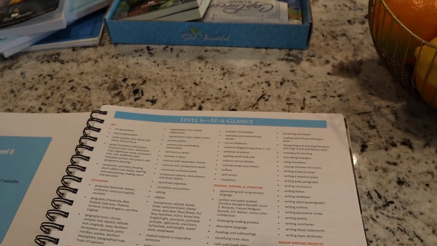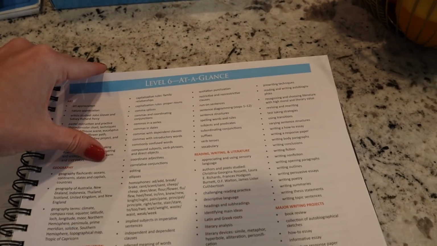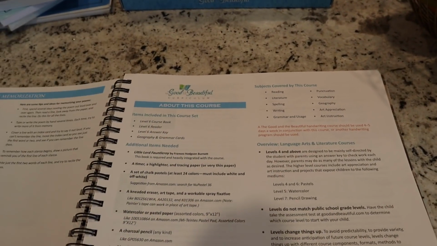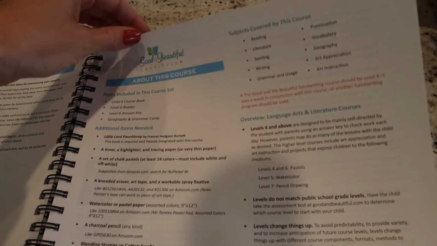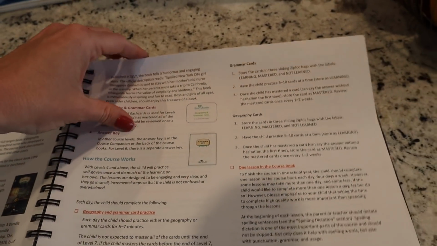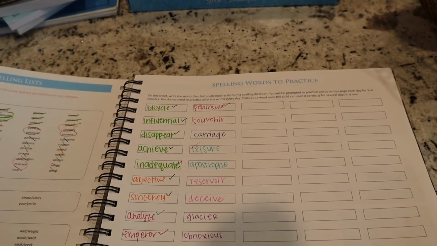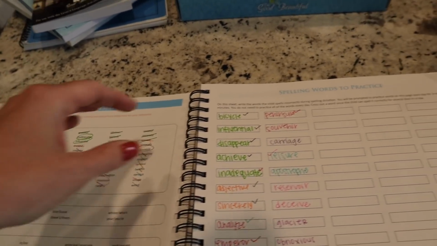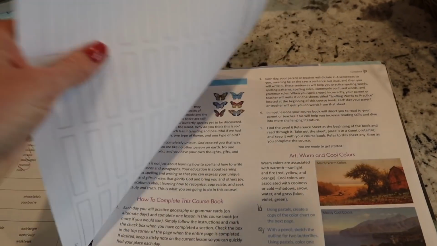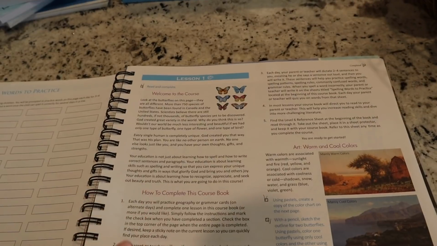So that is similar to the unit overview that you saw in the new one. It tells you about the course on this section, and it does have instructions. It's got a lot more information at the front, and then we have all the different spelling words here. And now we are on lesson 1.